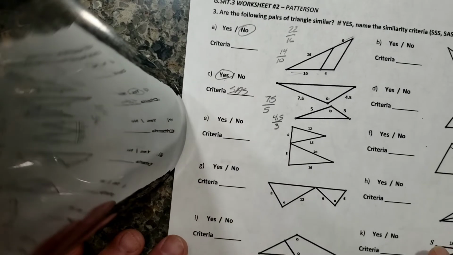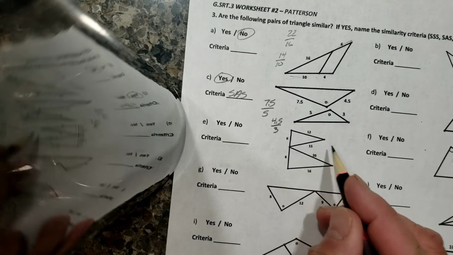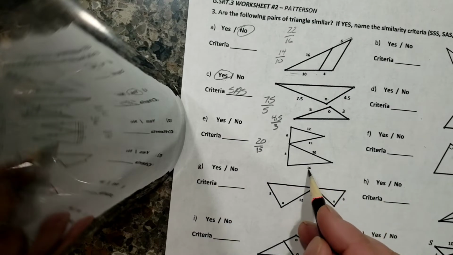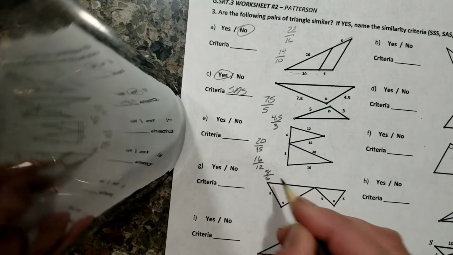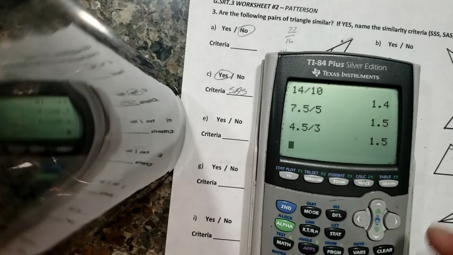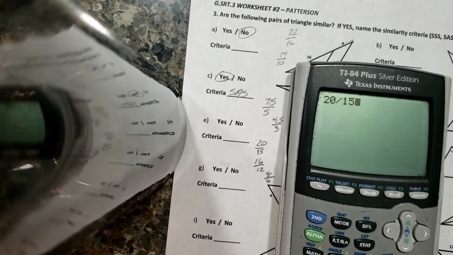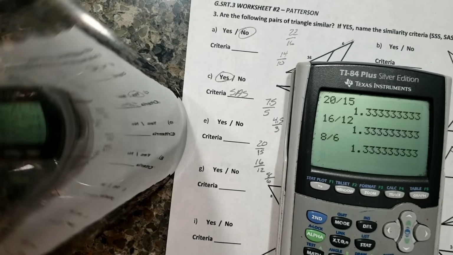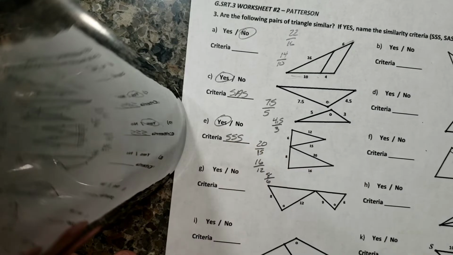All right, now we move down. Again, we're doing the same thing. Largest side is 20 and 15. So 20 over 15. We want 16 over 12 and 8 over 6. So let's see. 20 divided by 15, 16 divided by 12, and 8 divided by 6. Perfect. All set. They're good. All the same, side, side, side.